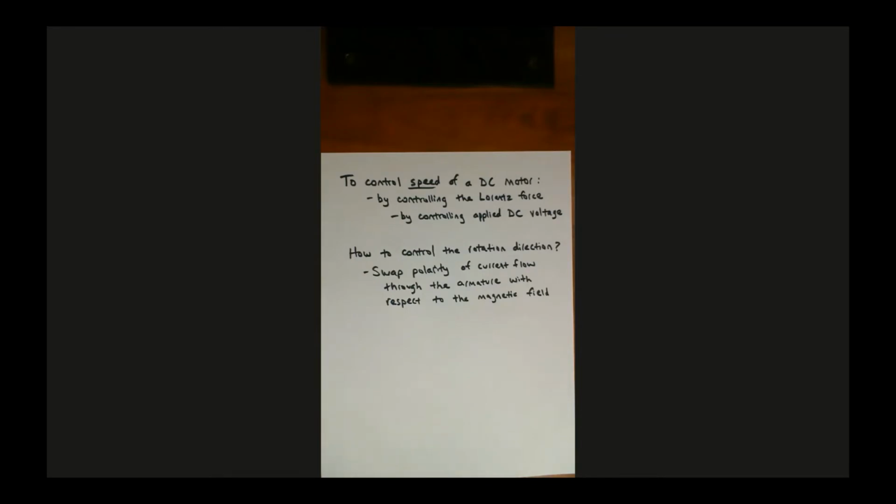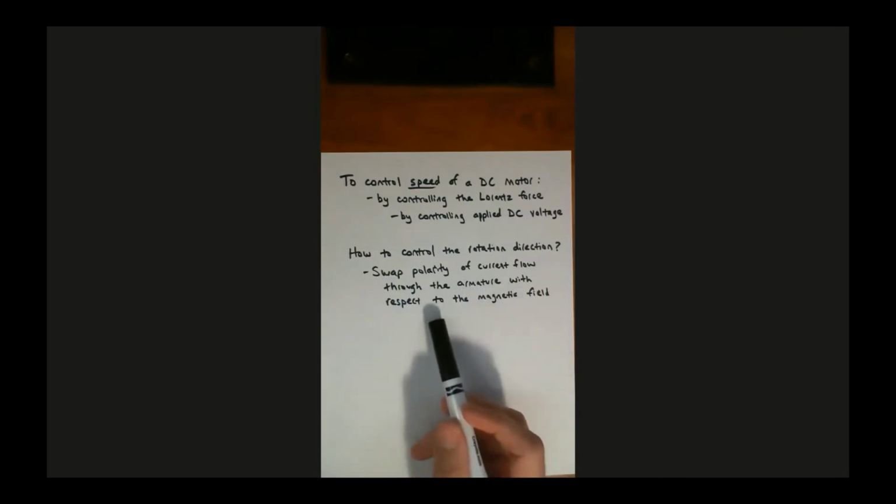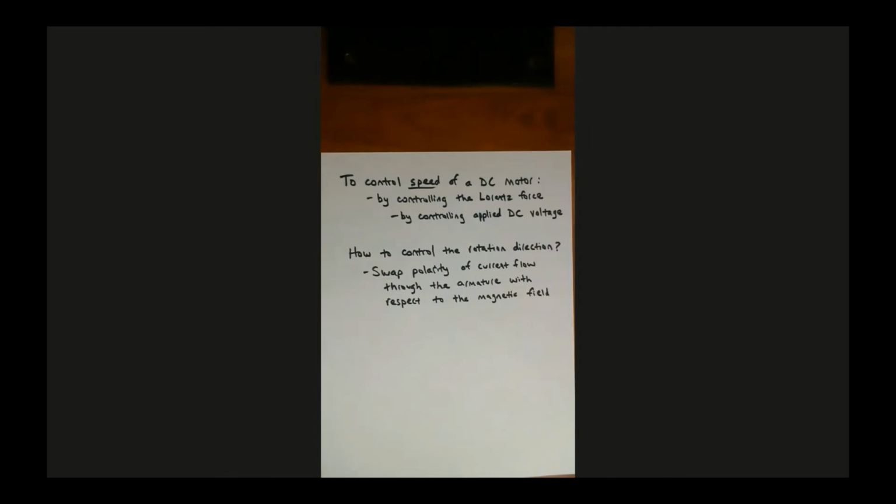So we can't just say we swap the polarity of the applied voltage. We have to say we swap the polarity of the current flow through the armature with respect to the magnetic field. I don't know how much sense that makes right now, but in a couple of class sessions, we'll talk more about designs of DC motors like permanent magnet and shunt wound and series wound DC motors. I think it'll make more sense then.